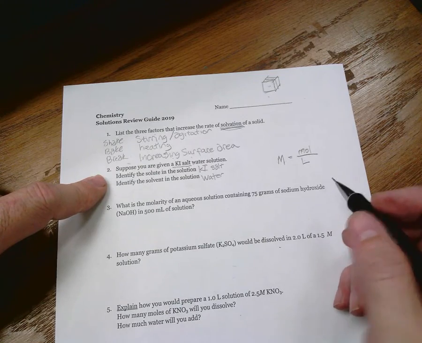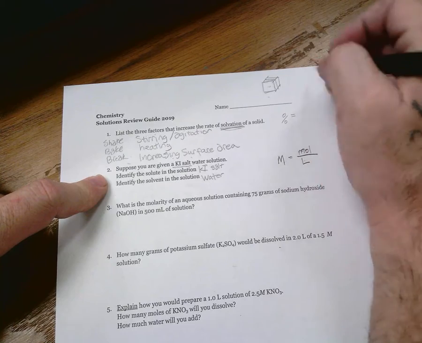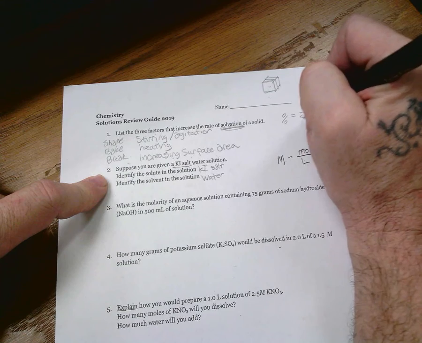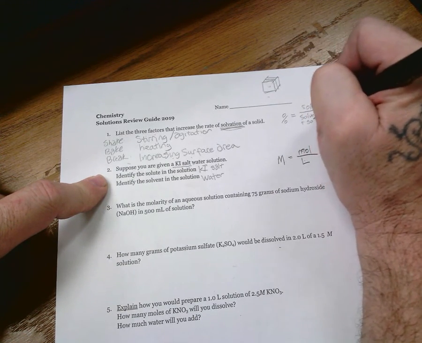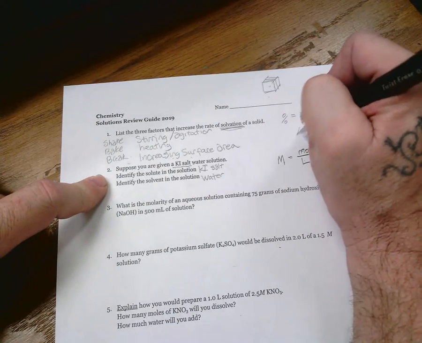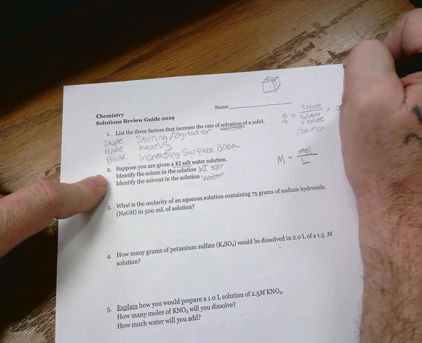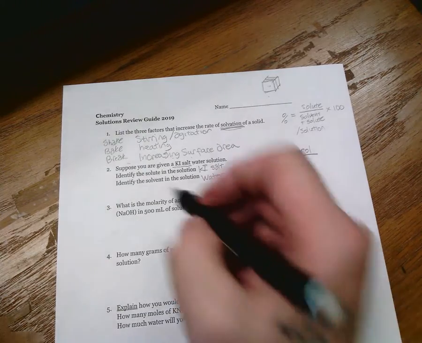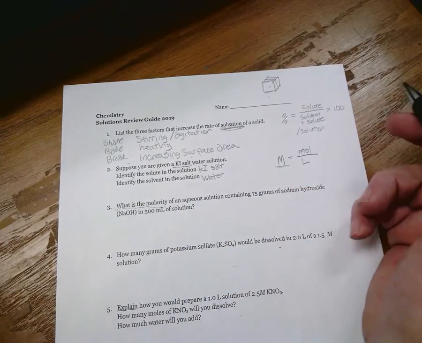We have to know if we're looking for a percent by mass, which is solute over solvent plus solute. By the way, solvent and solute together is also called a solution. Times 100 equals percent by mass. You got to know what they're asking. Well, if I see what is molarity, that's kind of obvious.